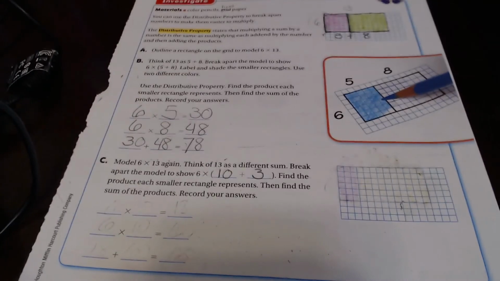But let's just think for a minute. What other numbers could we have used to make 13? We could have done 7 plus 6, 9 plus 4, 1 plus 12, 2 plus 11. So there's lots of different ones we could have chosen. I chose 10 plus 3 because 10's really easy to multiply by, and so is 3.